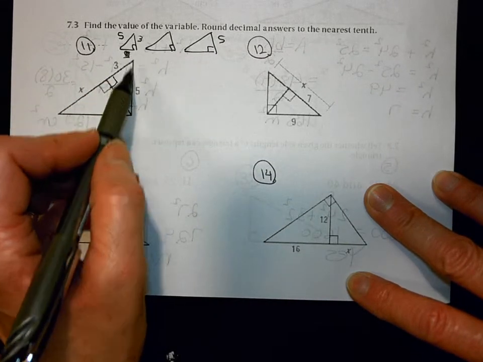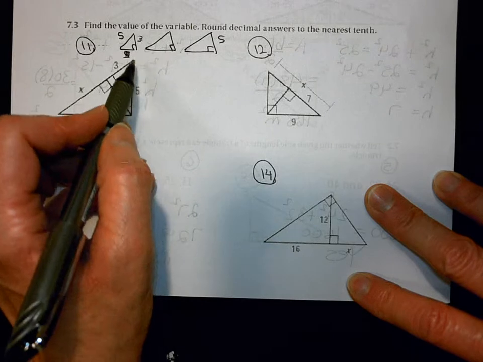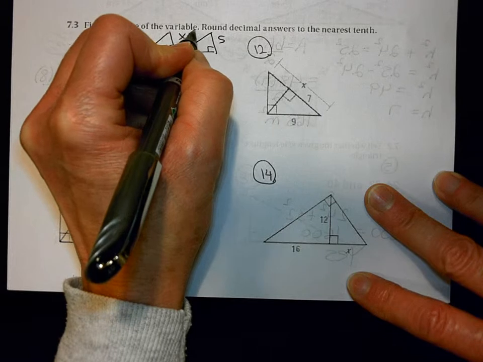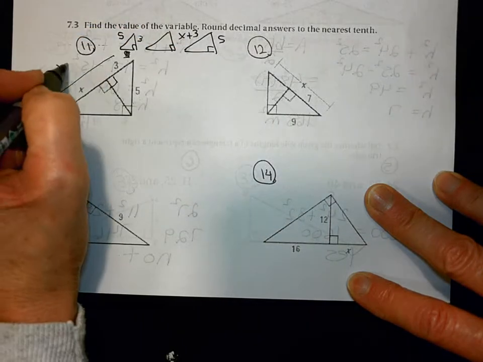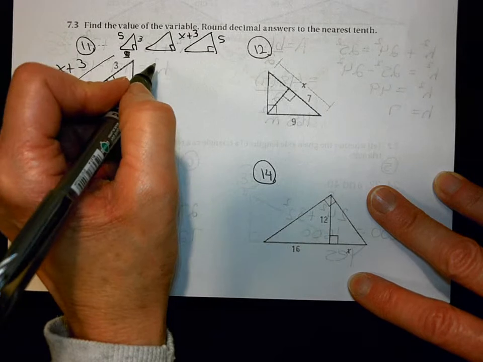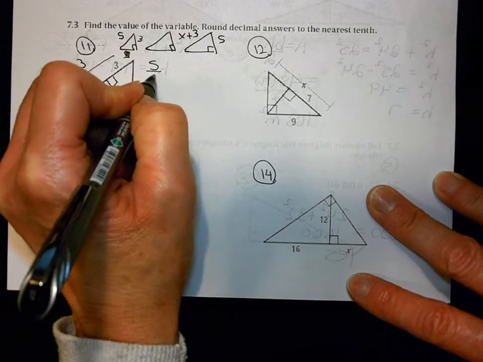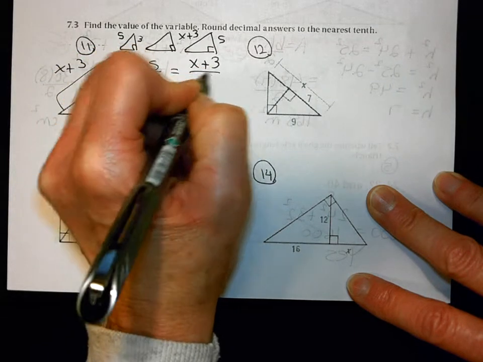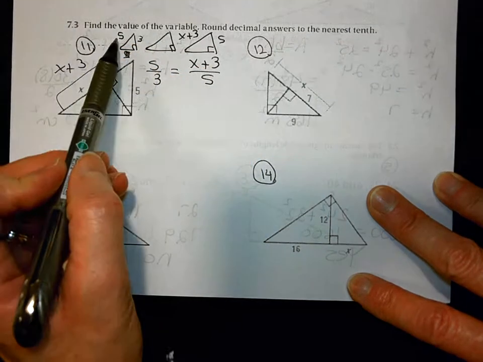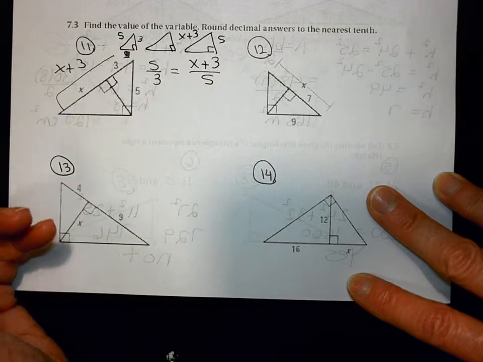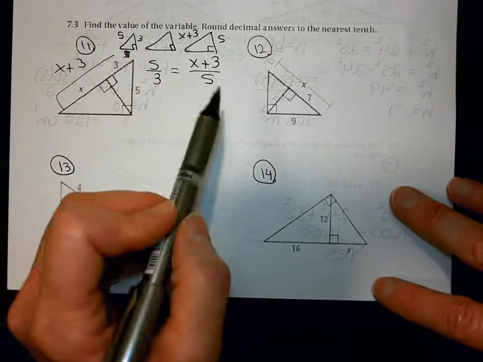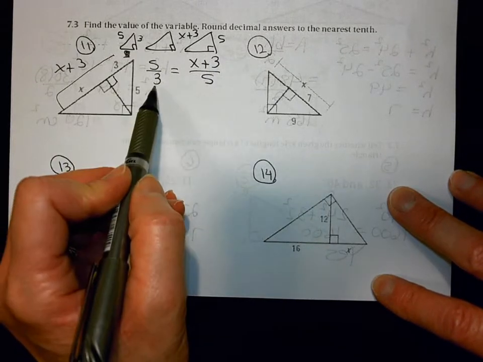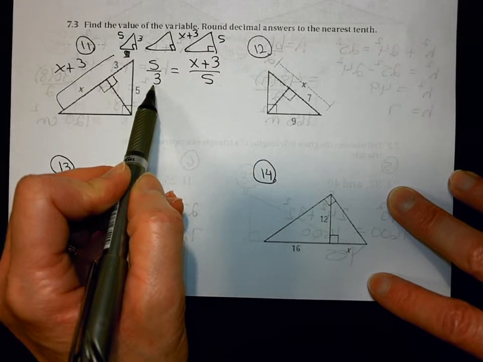If you look at the large triangle, the full triangle, short side is 5, so that goes there. But now hypotenuse is x plus 3. You've got to add this up. Okay, so we set up ratios. 5 over 3 equals x plus 3 over 5. Or you could do 5 over x plus 3 is 3 over 5. This is also the leg to leg, and then full hypotenuse to the part of the hypotenuse that touches the leg if you're using the words.